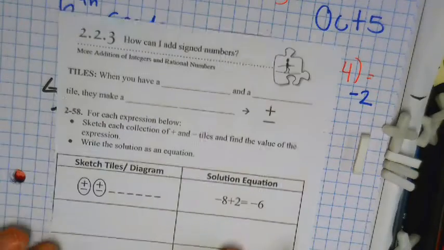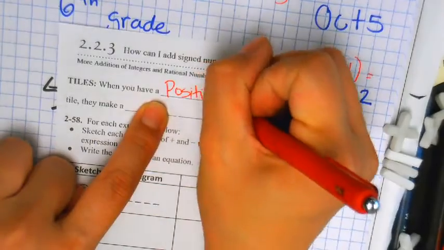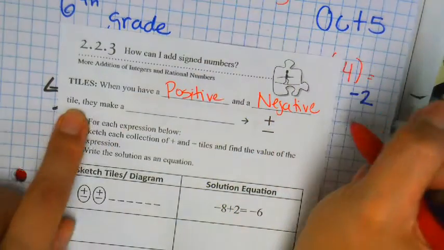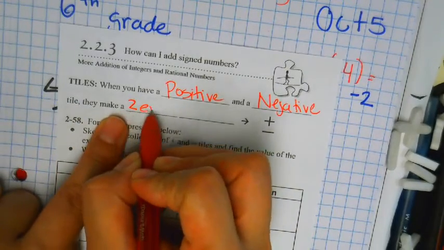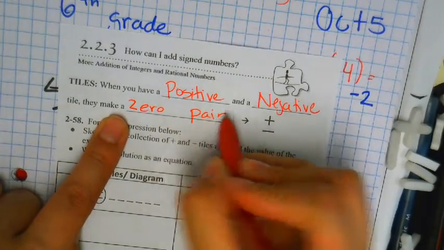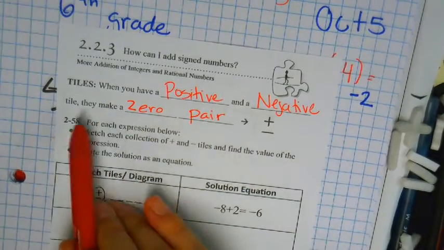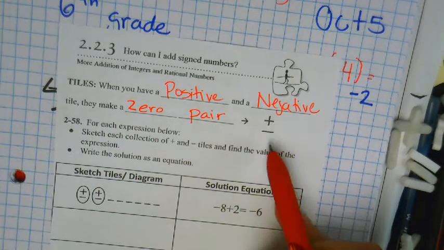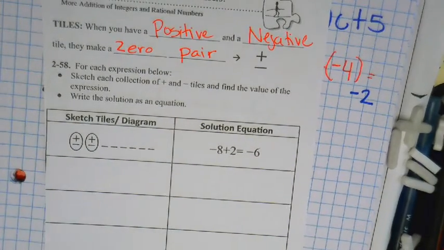So here it is, tiles. When you have a positive and a negative tile, they make what we call a 0 pair. When you have a positive and a negative tile, they make a 0 pair. So they look like this, a positive and a negative. Make sense? Okay, write this down. So this is another way of adding positive and negative numbers.